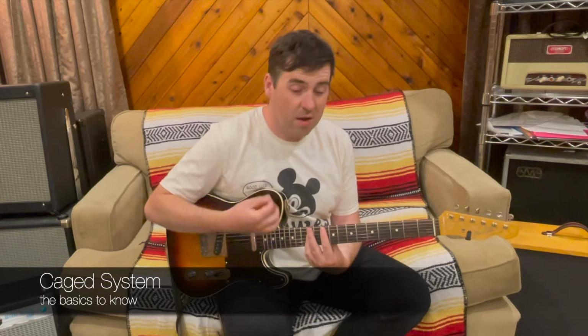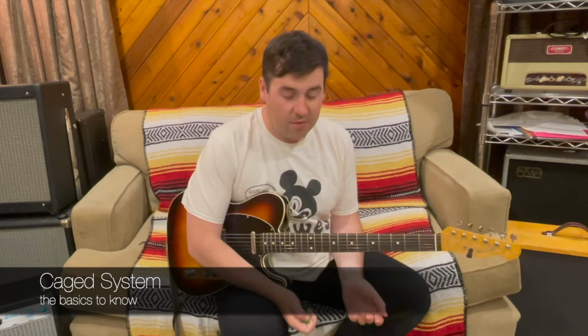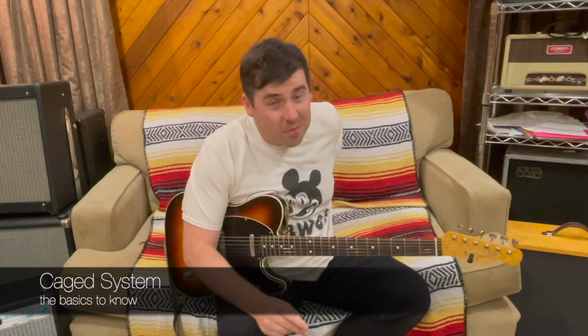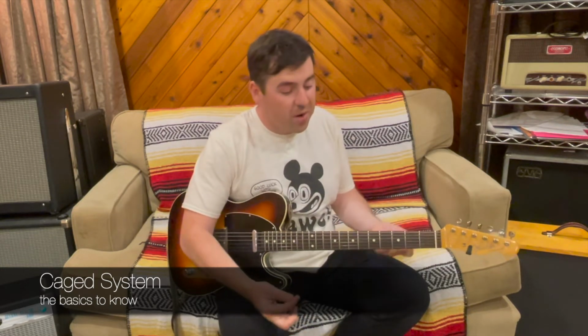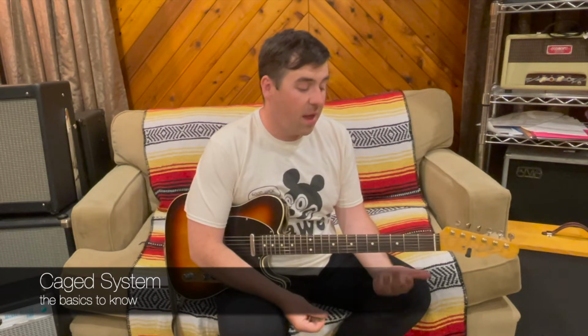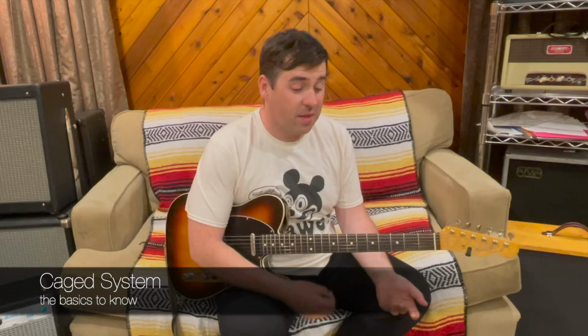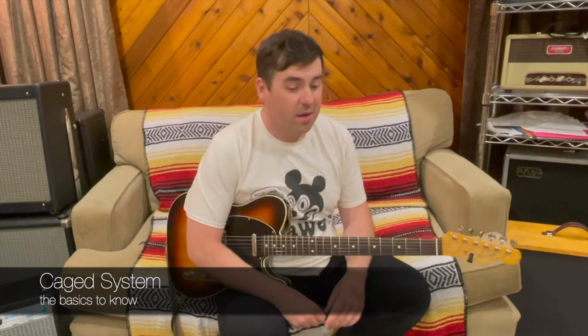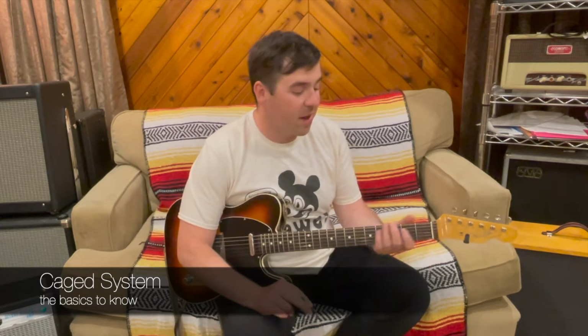So you can play a G there as an E chord. You can play a G here on the 10th fret on the A string as an A shape. You can probably also play a G as an open chord. I picked G on purpose because G is one of the shapes that's in the cage system. So, again, you're getting somewhere.